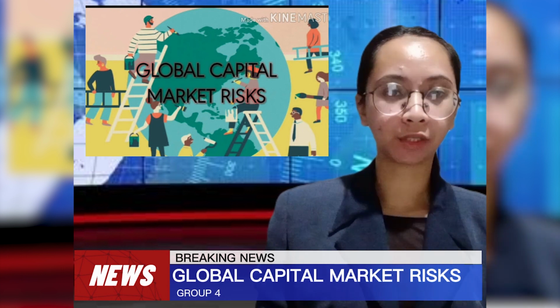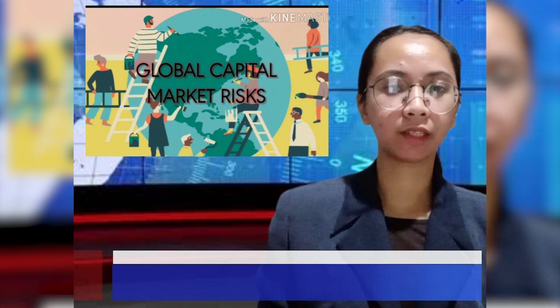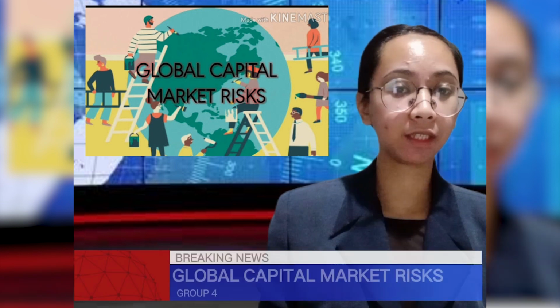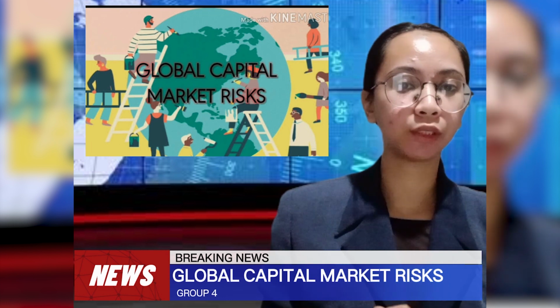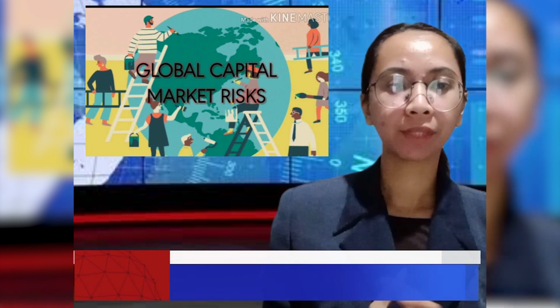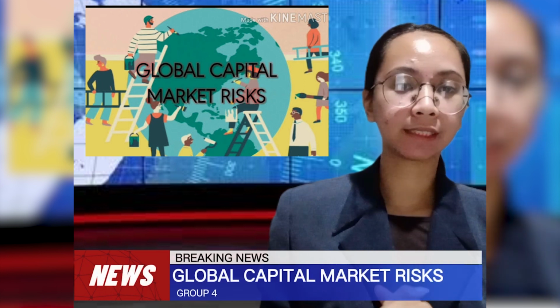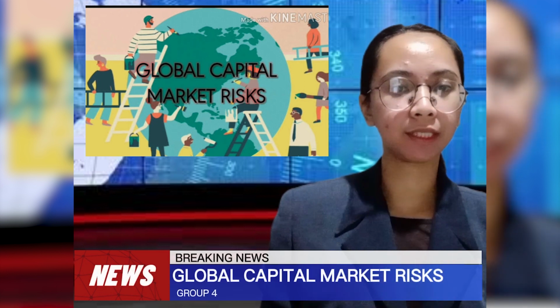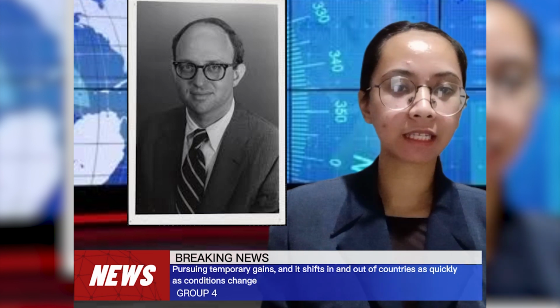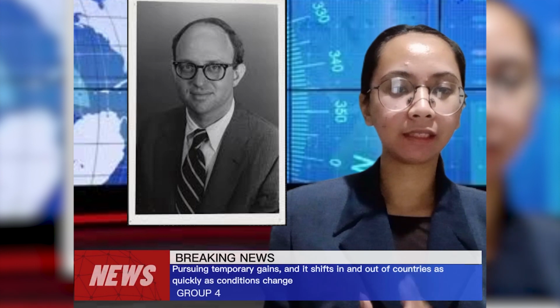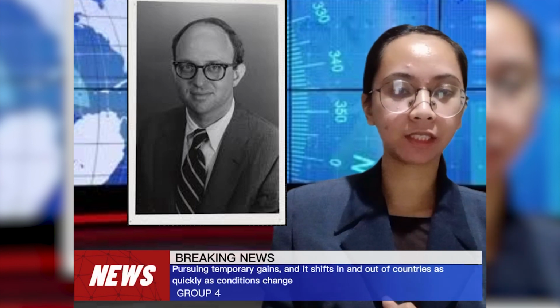Some analysts are concerned that due to the deregulation and reduced controls on cross-border capital flows, individual nations are becoming more and more vulnerable to speculative capital flows. They see this as having a destabilizing effect on national economies. For example, according to Harvard economist Martin Feldstein, most of the capital that moves internationally is pursuing temporary gains, and it shifts in and out of countries as quickly as conditions change.